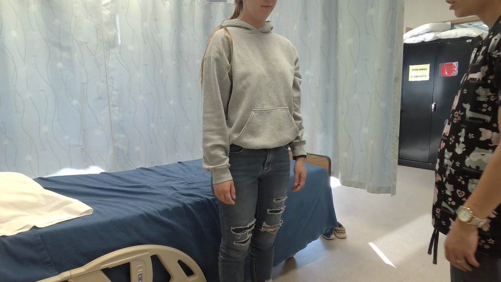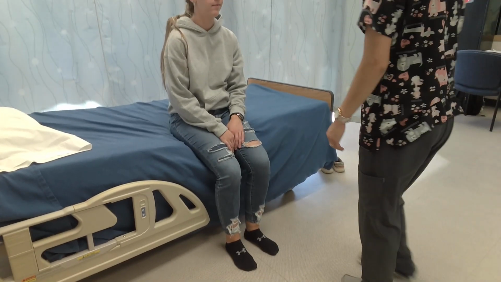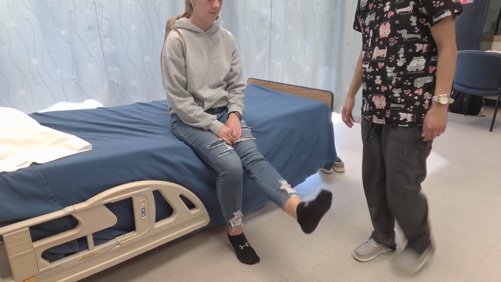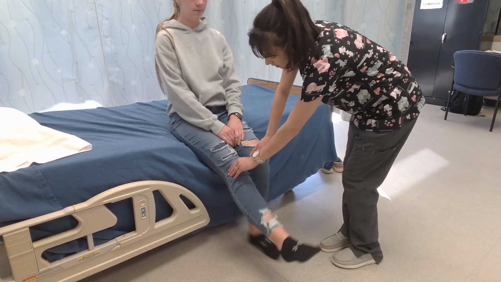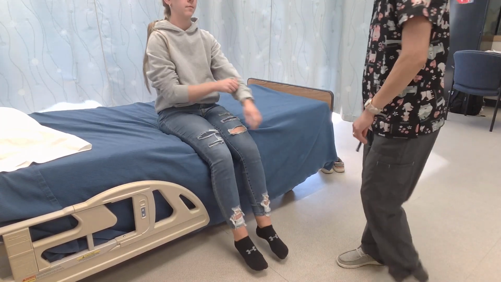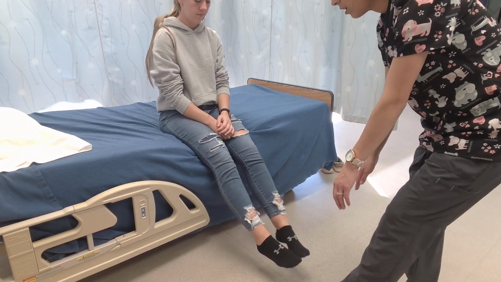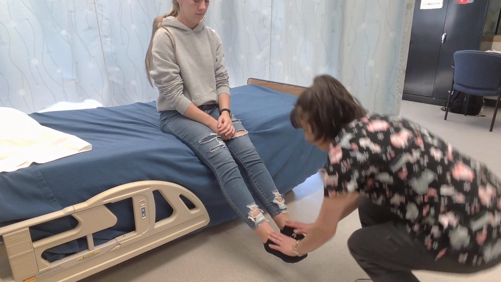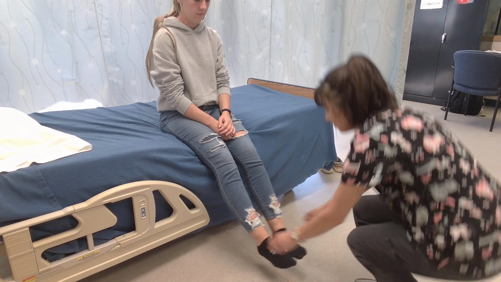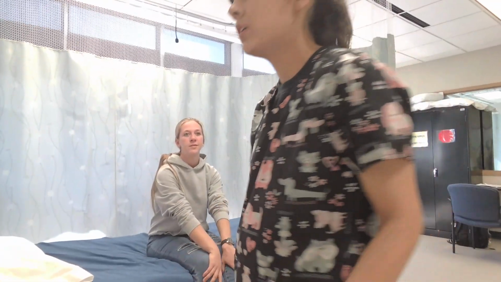And then Jordan, if you could sit down, make sure you can see. I'm going to have you extend, flex, then extend and flex, extend and flex, and then I'm going to do dorsiflexion, plantar flexion, inversion, and eversion. So then dorsiflexion, plantar flexion, inversion, and eversion. Perfect. All right, this concludes this assessment.